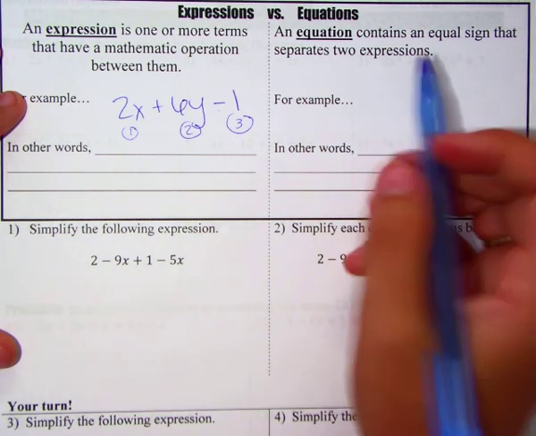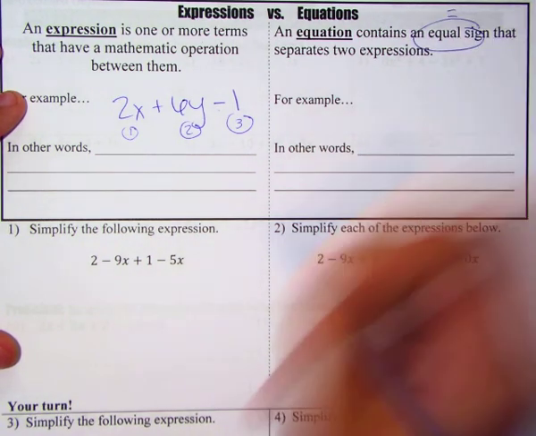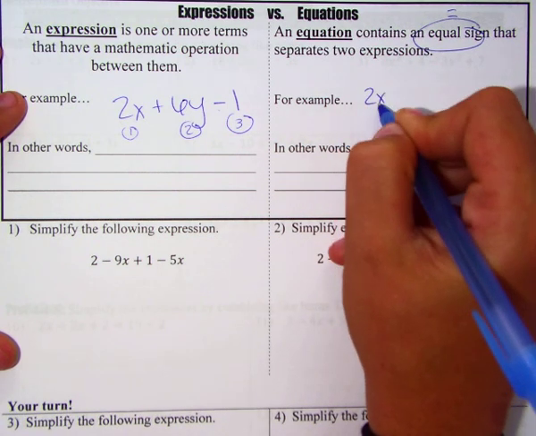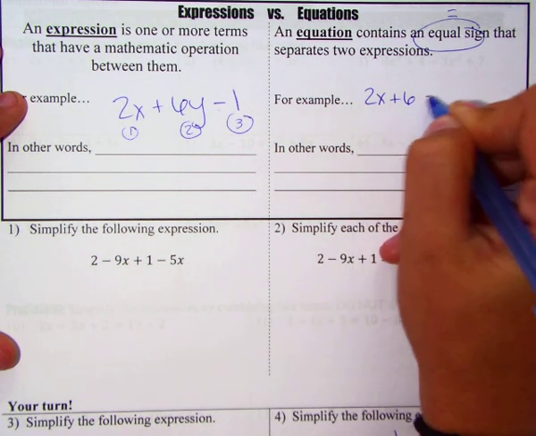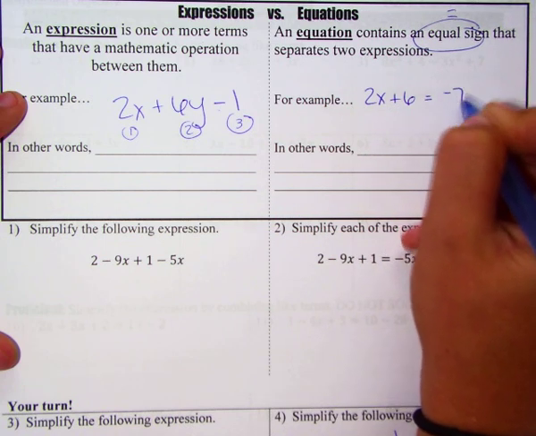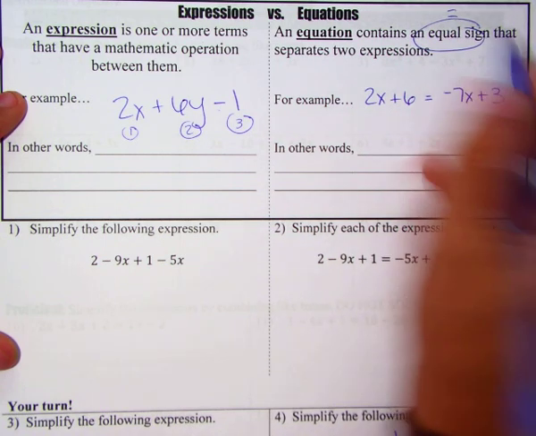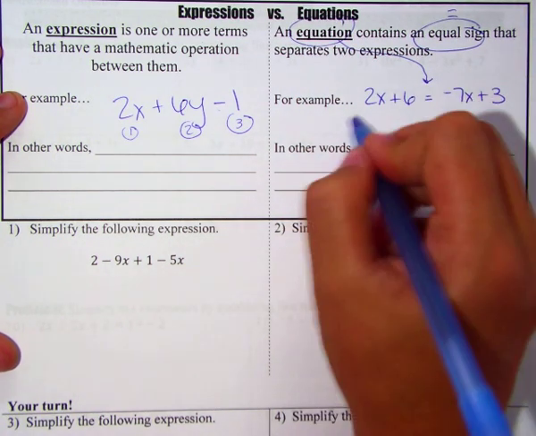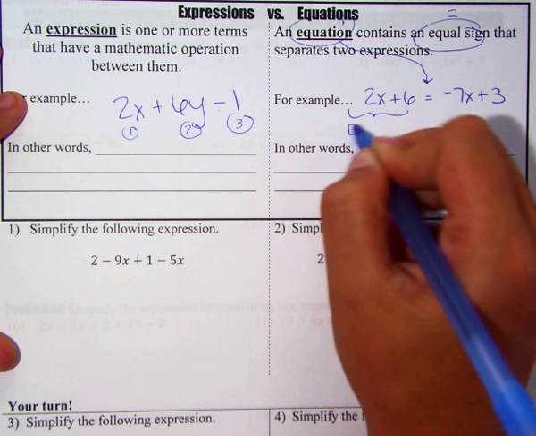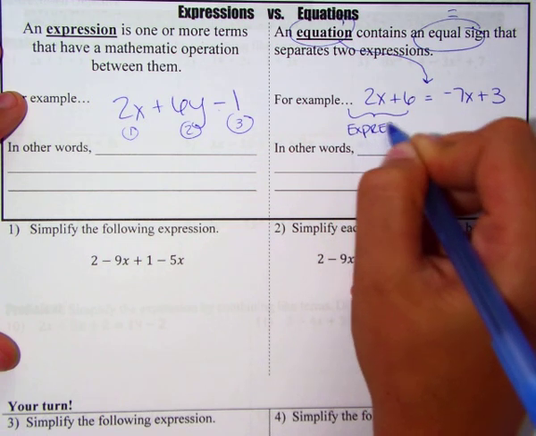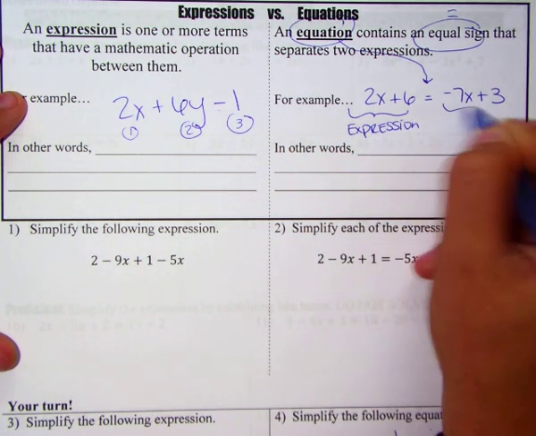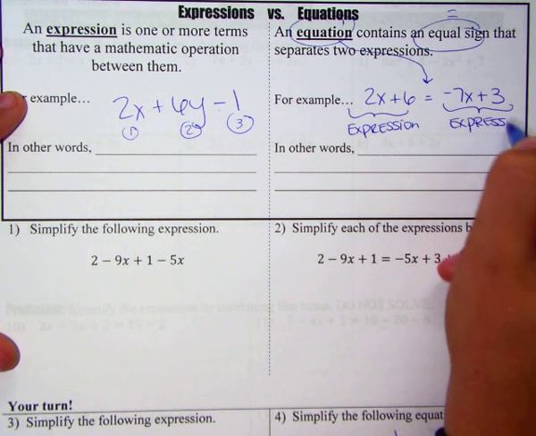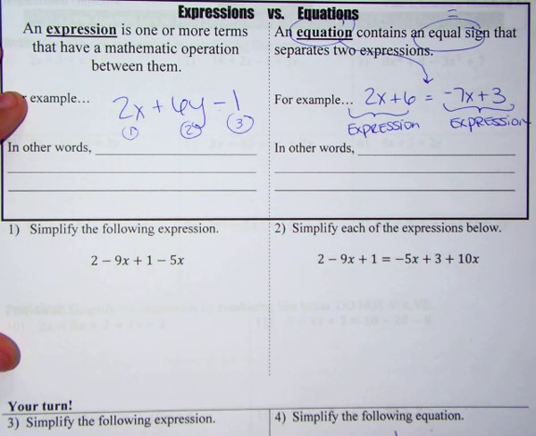contains an equal sign that separates two expressions. So for example, 2x plus 6 is equal to negative 7x plus 3. This is an equation because it has an equal sign. This is an expression. This is another expression. And they're separated by an equal sign.